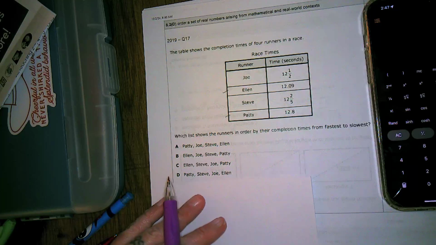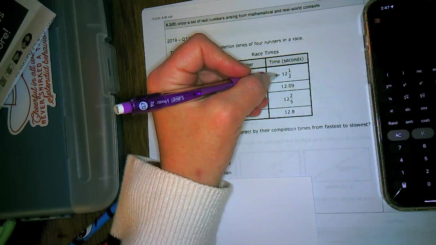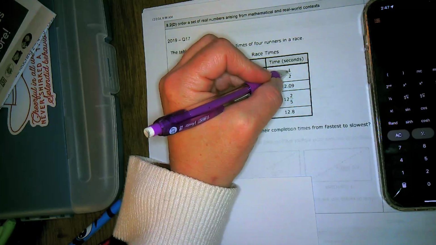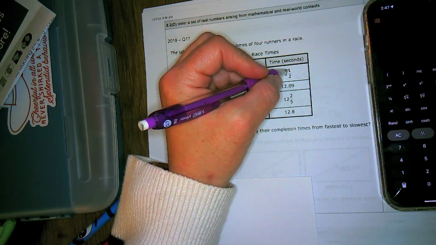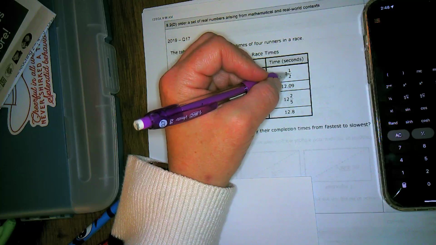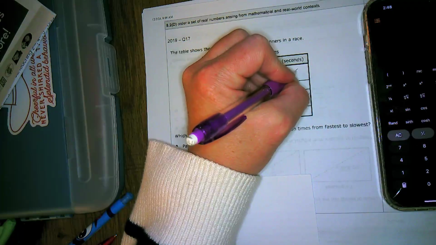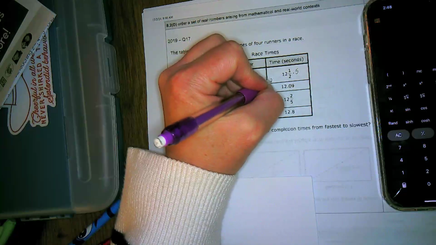So let's look at Joe. He ran in 12 and 1/2 seconds. Well, we know that the decimal form of the fraction 1/2 is 0.5. So this one would be 12.5.